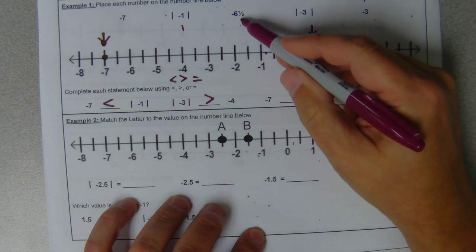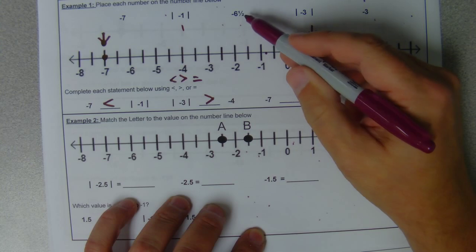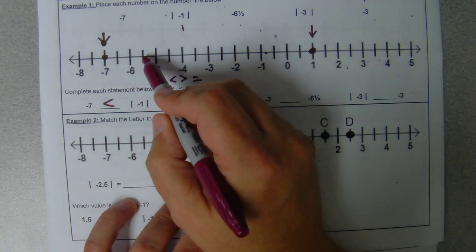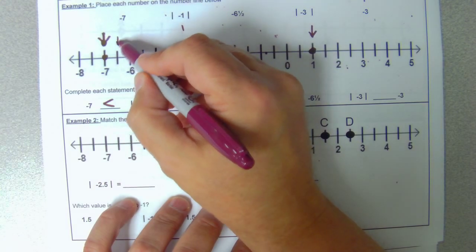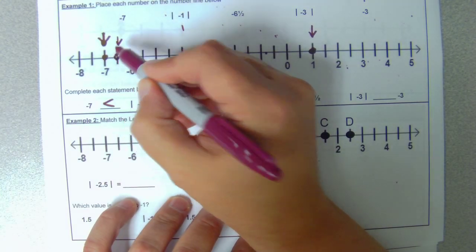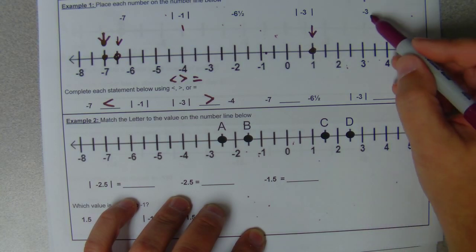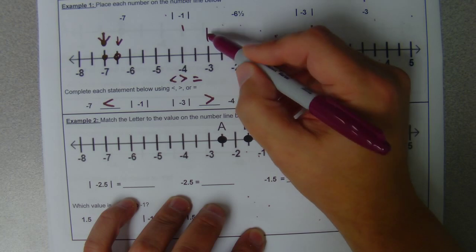And -6.5. Here's -6. Remember, it's not over here. It's over here. So this is where that is. And we have -3. -3 is here.